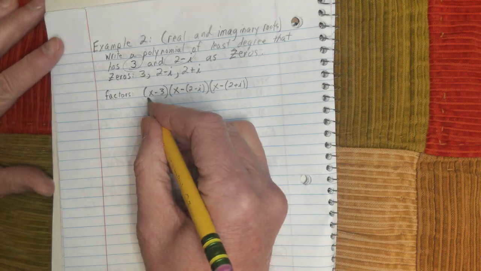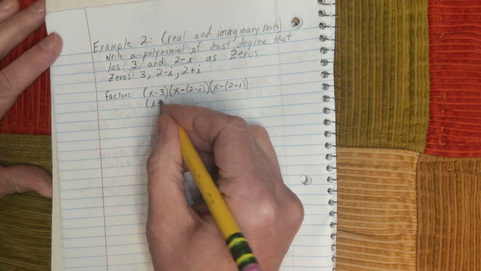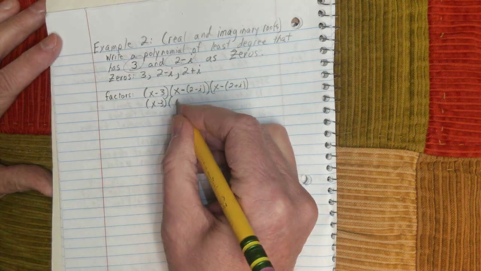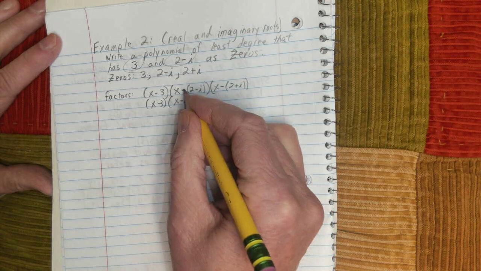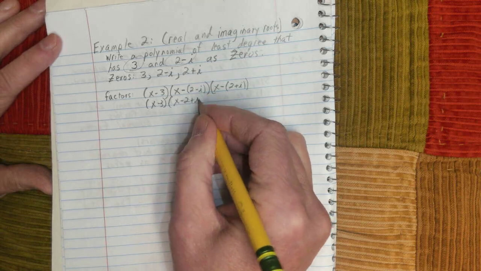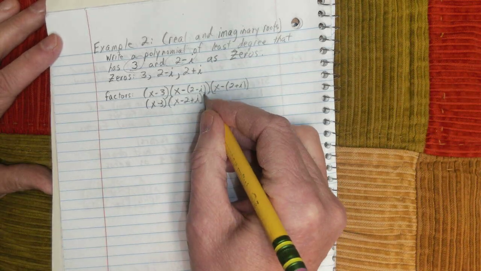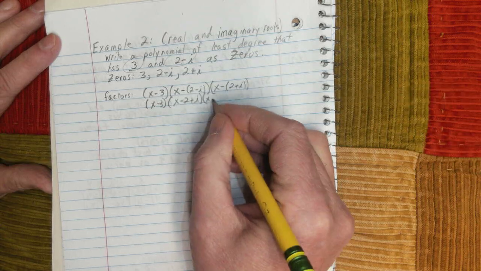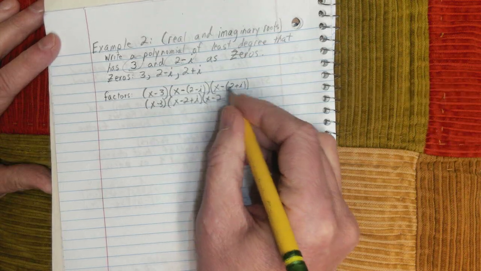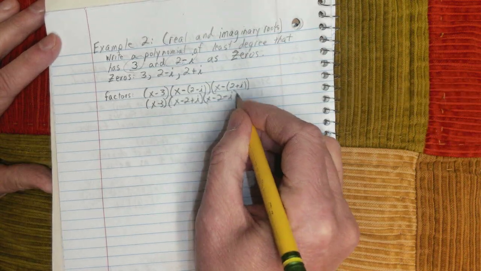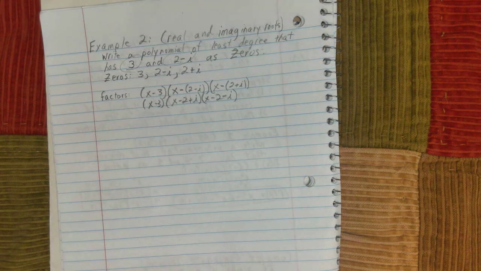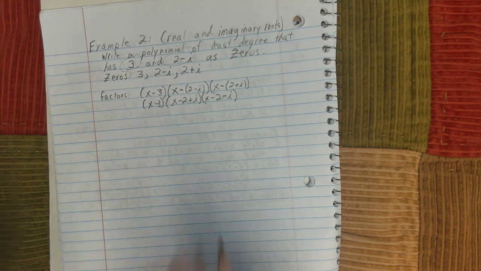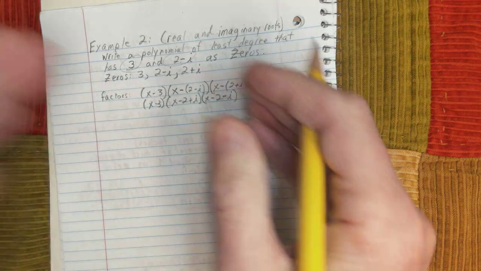I'm going to write this over as x minus 3, and this is x minus 2 and a negative negative, that's plus i, and this is x minus 2 minus i.